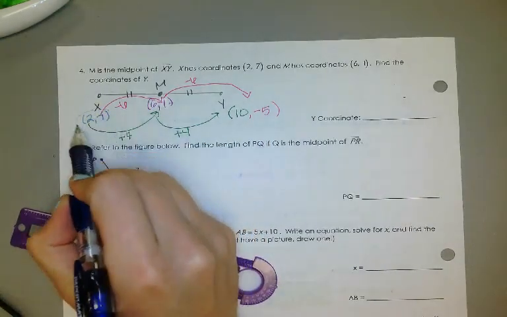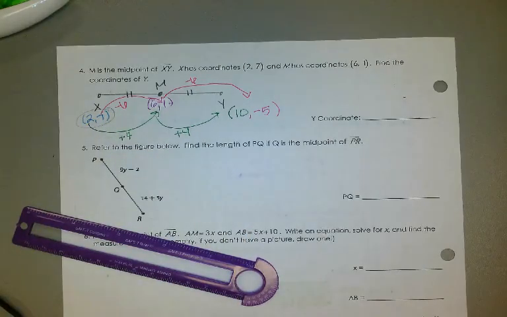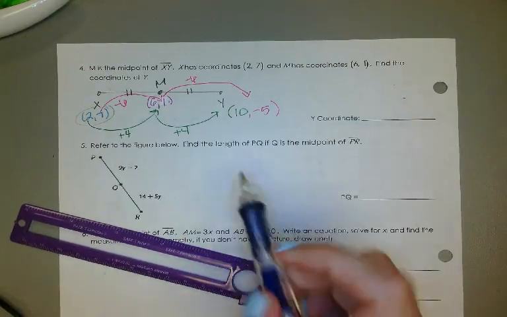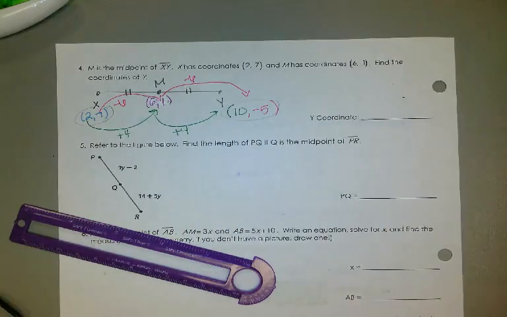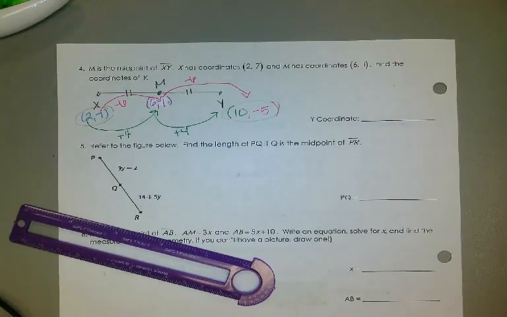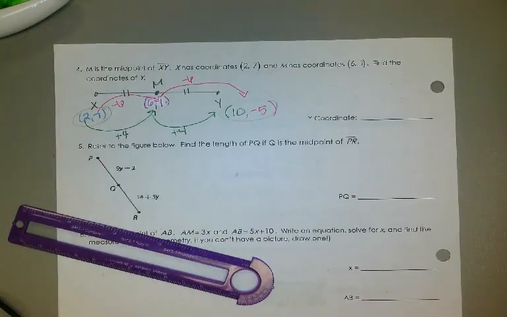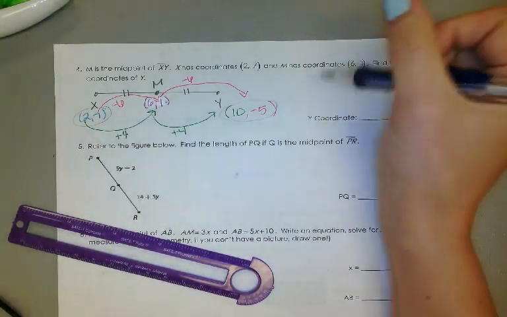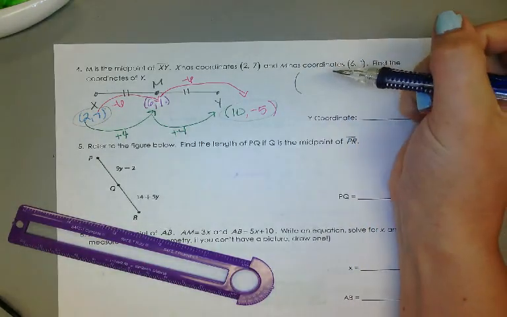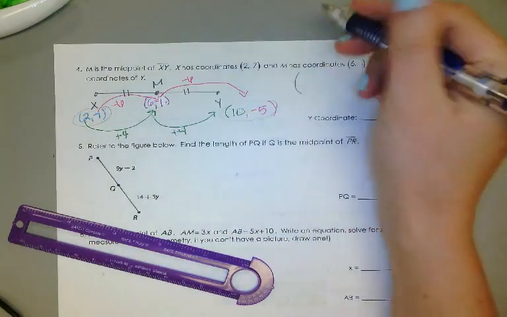If I'm saying that I know that this segment has an endpoint at 2, 7, and I'm thinking that the other endpoint has to be at 10, negative 5 in order for the midpoint to be at 6, 1, we can check it, and we can actually do the midpoint, taking 2 plus 10.